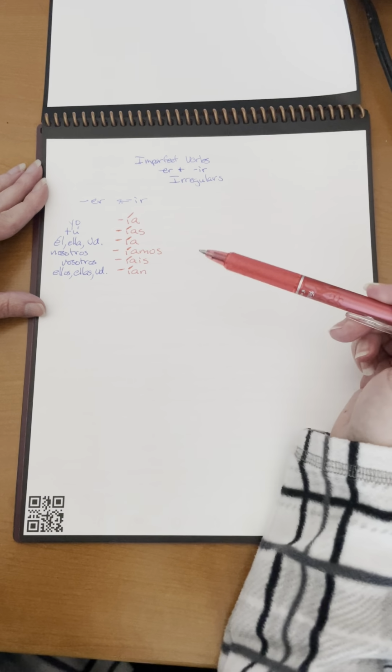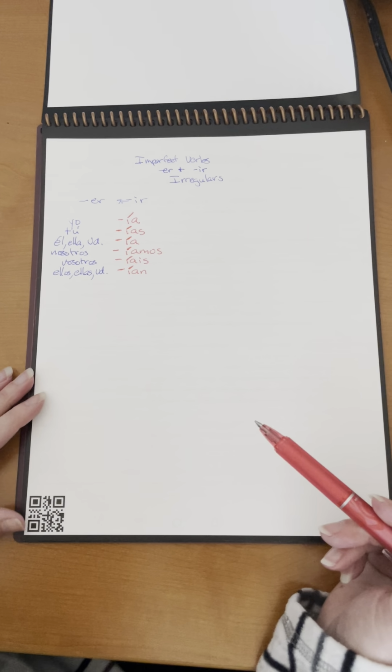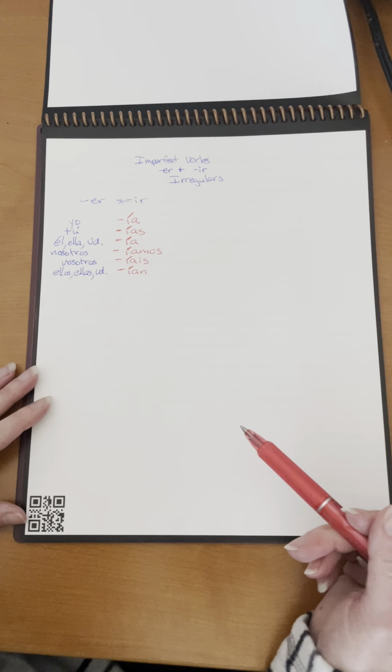Okay, one of the big things that I see happen to students when you're doing the imperfect is that you forget whether your verb was an ER or an IR or an AR verb. And so a lot of times we'll see students accidentally switch up the endings. So just keep an eye on that, right?